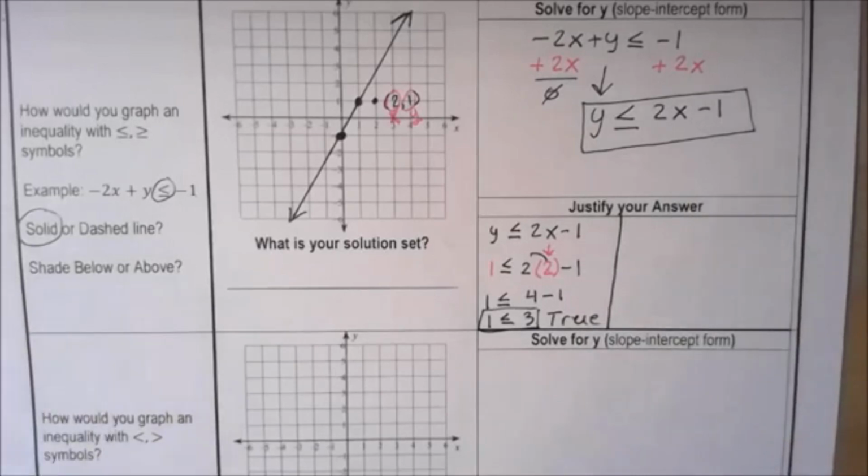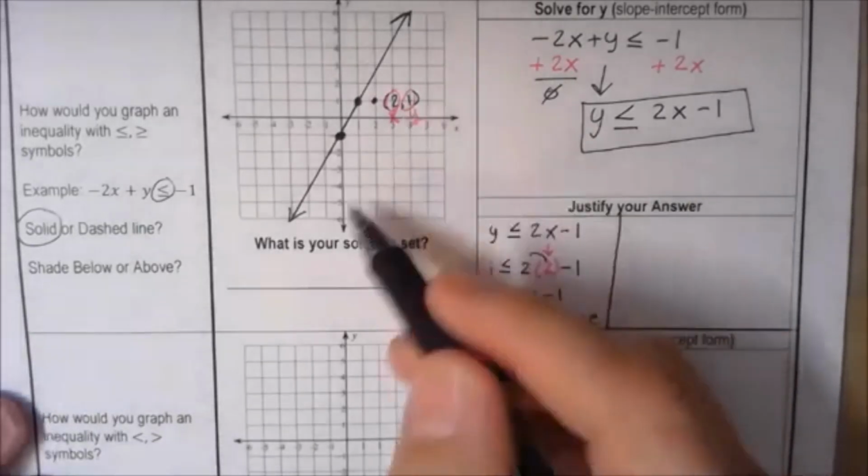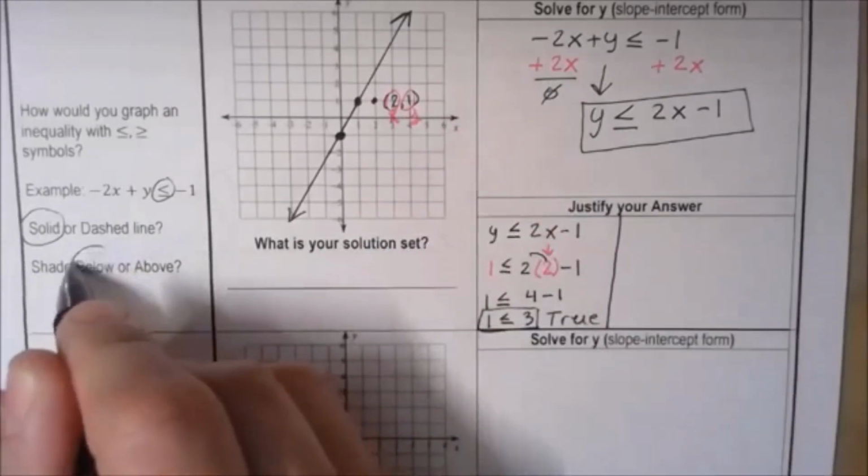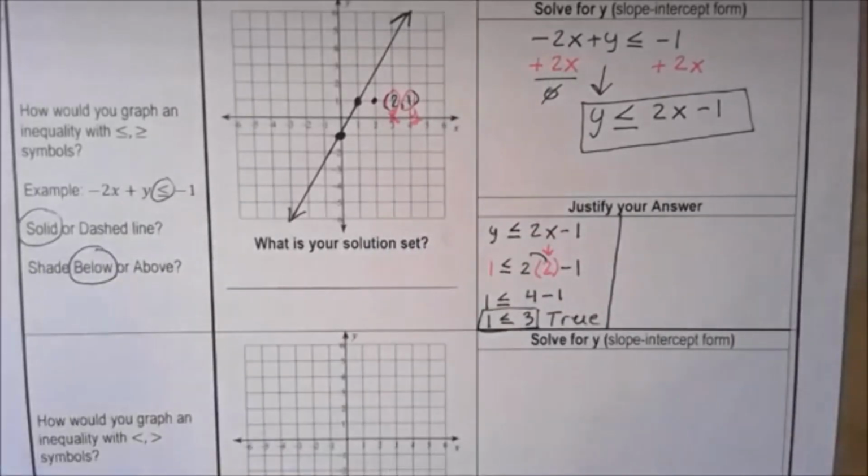And I'm going to go ahead and shade what I would say is below my line, or to the bottom right side. So we're going to shade below. Let me go ahead and do that.